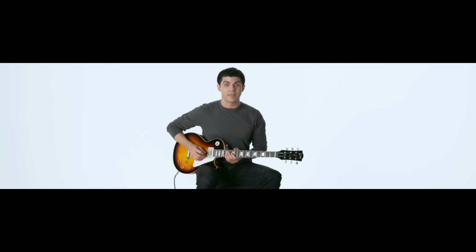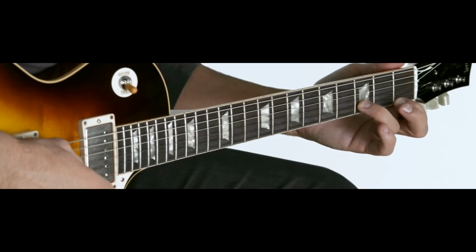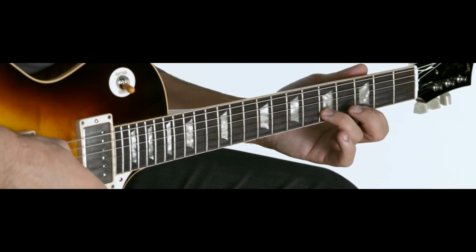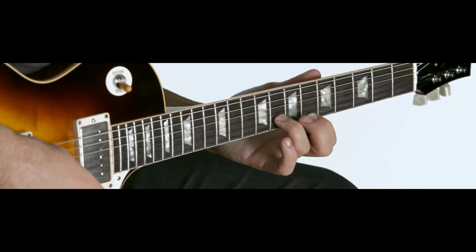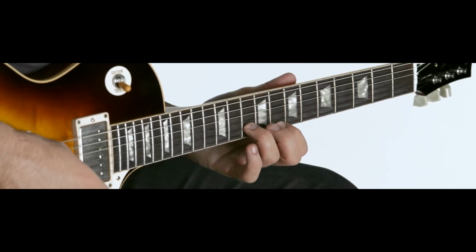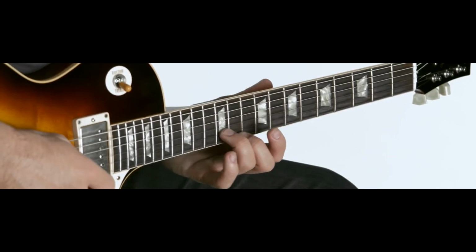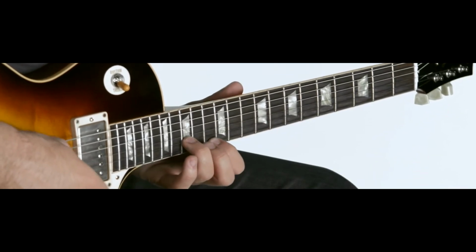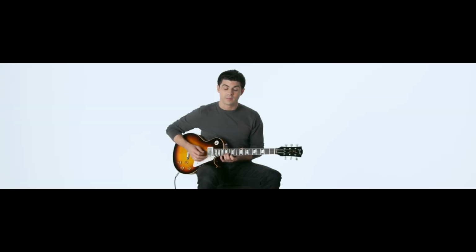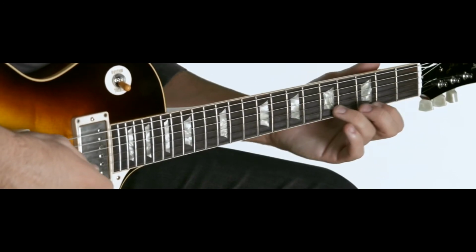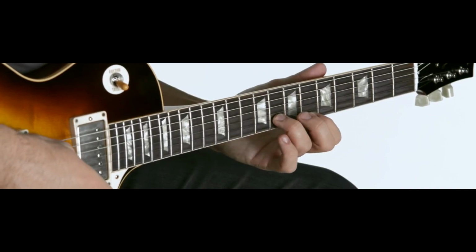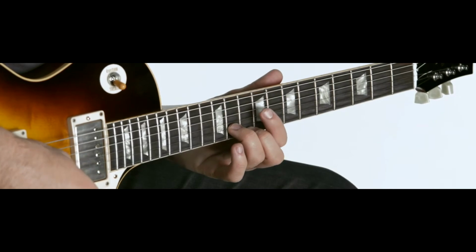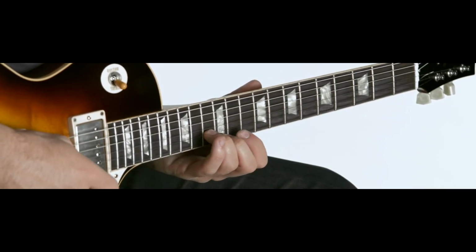Applying diatonic harmony in thirds, the two-note chords that correspond to the notes of the minor scale are root, minor, second, minor, third, major, fourth, minor, fifth, minor, sixth, major, seventh, major, octave, minor. Try it with me. Minor, minor, major, minor, minor, major, major, minor.